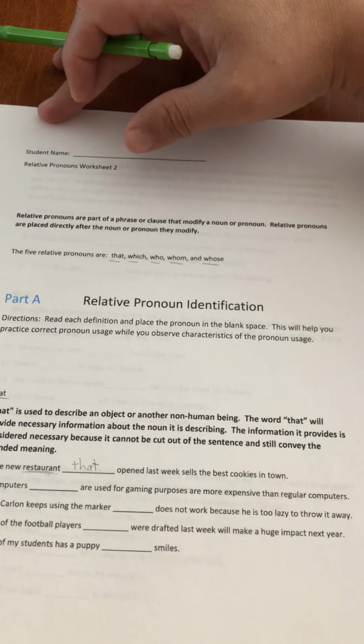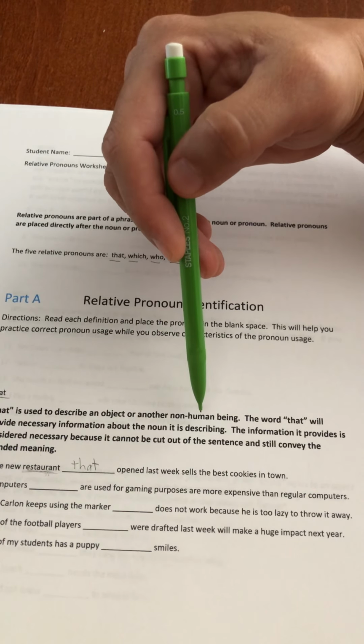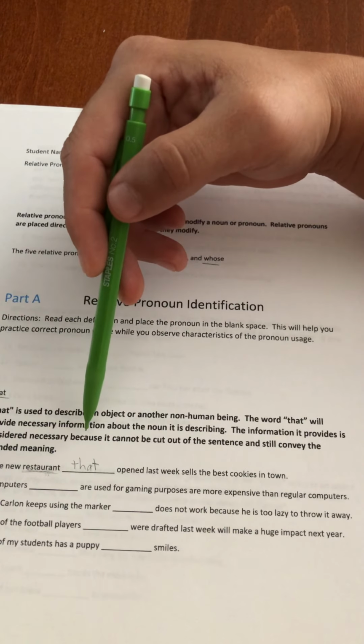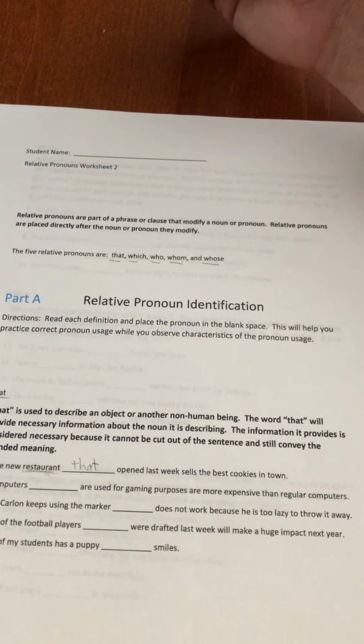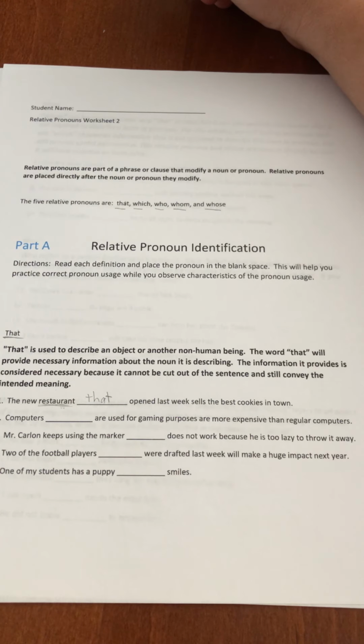The word that will provide necessary information about the noun it is describing. The information it provides is considered necessary because it cannot be cut out of the sentence and still convey the intended meaning. Okay, so what that long definition means is when we use the word that, it's going to describe a thing, not a person, a thing.